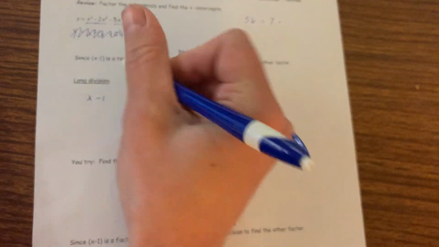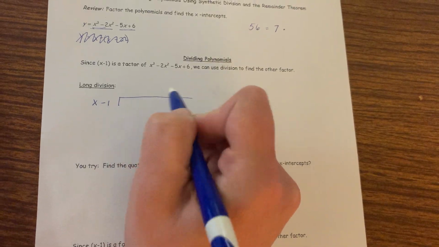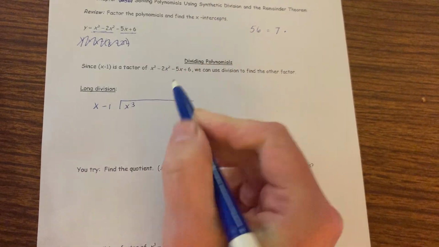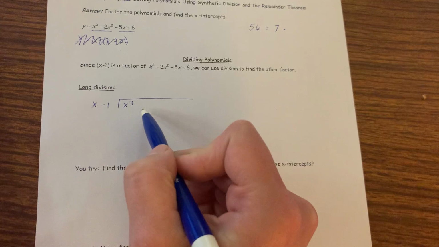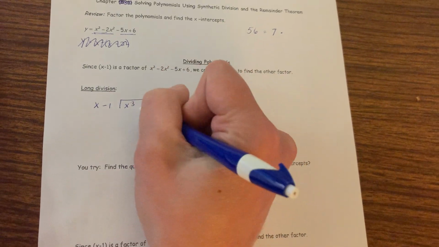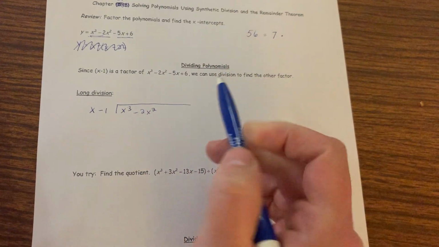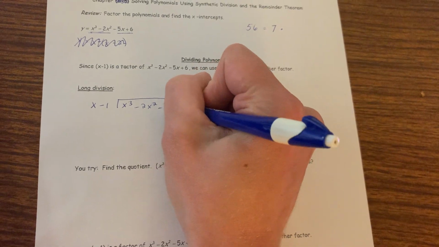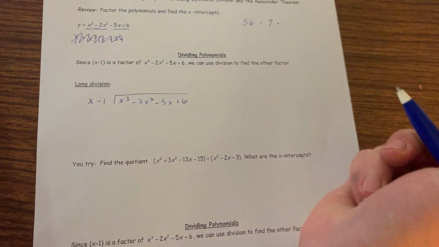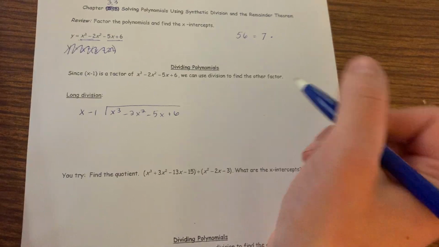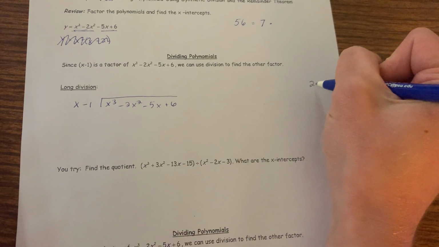We're going to take our polynomial of x cubed. Now, if we didn't have an x squared, we'd put 0x squared, but we do, so it's negative 2x squared. And if we didn't have an x, we'd write 0x, and so on and so forth, but we do. Now let's recall back to like 2nd grade when we had long division.